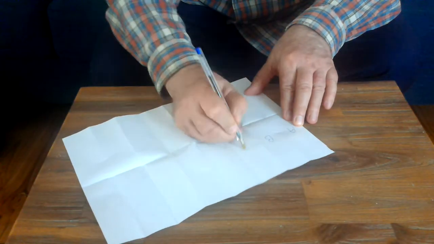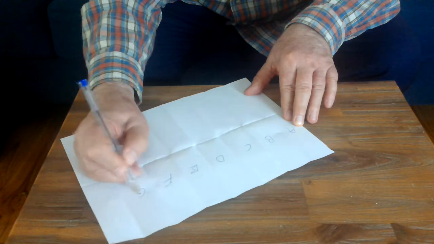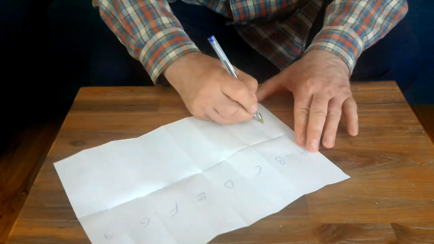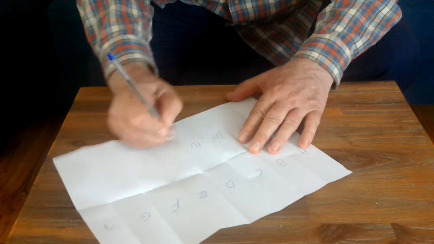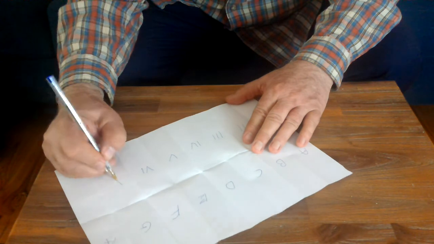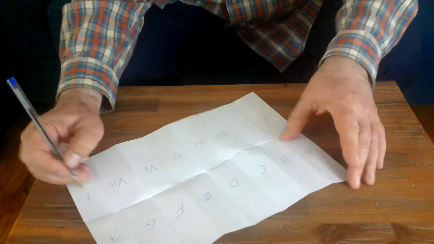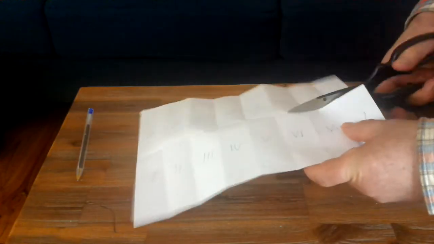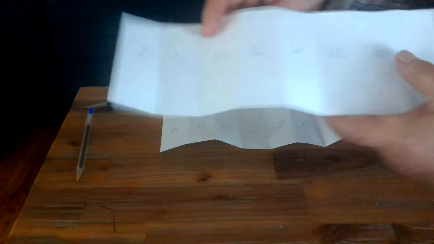Now, across the top rectangles, we write A, B, C, D, E, F, G, A. And in the rectangles below, we write 1, 2, 3, 4, 5, 6, 7, 8, preferably in Roman numerals. If we cut this in half lengthwise, we have our musical slide rule. We can use it in the next series to transpose progressions.